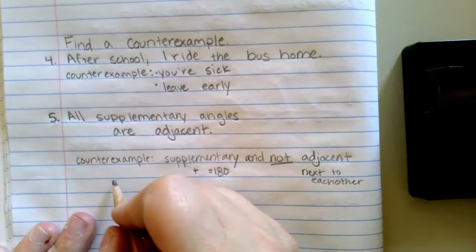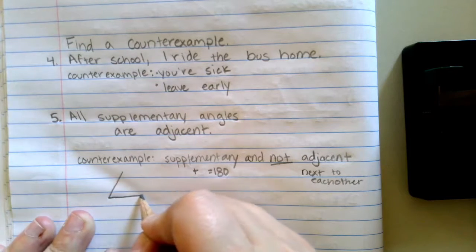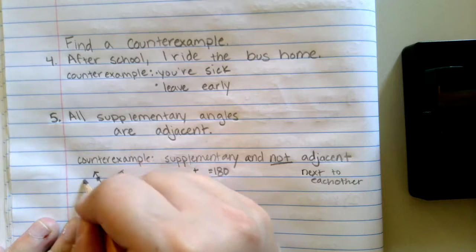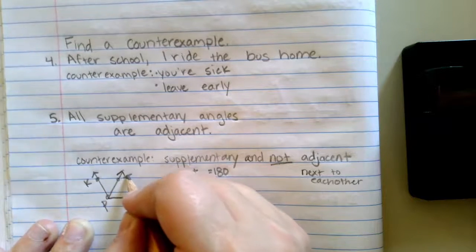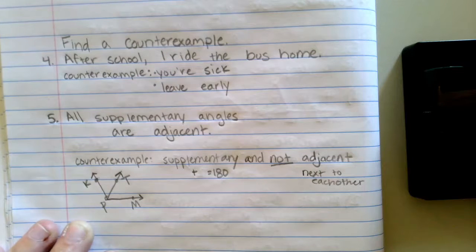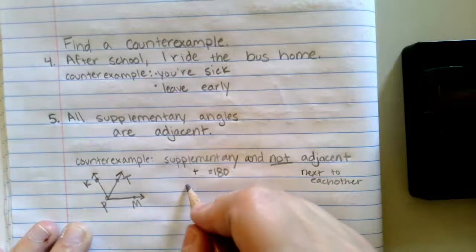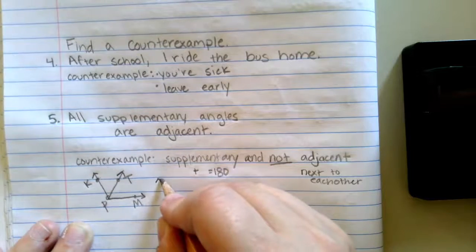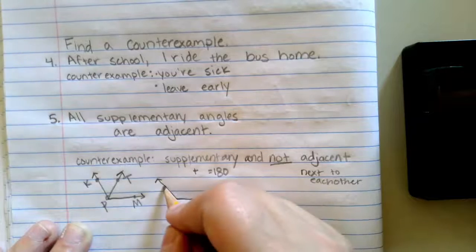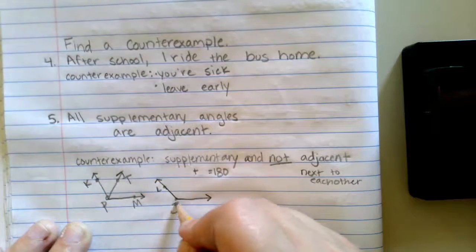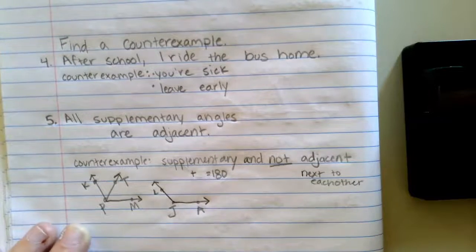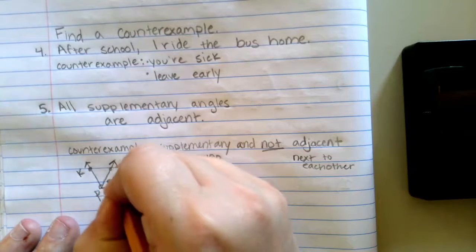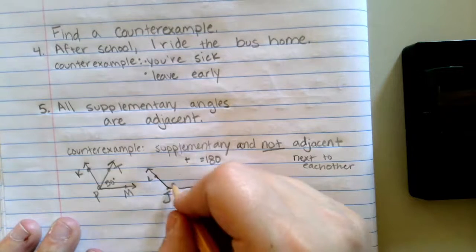All right. So if I have this angle here, that looks like this. I have K, P, T, and M. My favorite thing is making up points. And then over here, I have another angle that looks like this. And that's called L, J, A. And I know that this is 50 degrees. And this is 130 degrees.